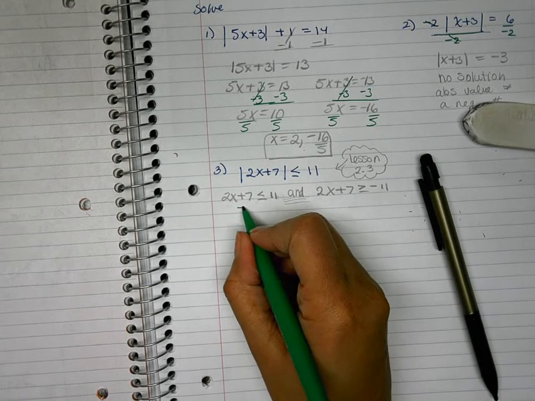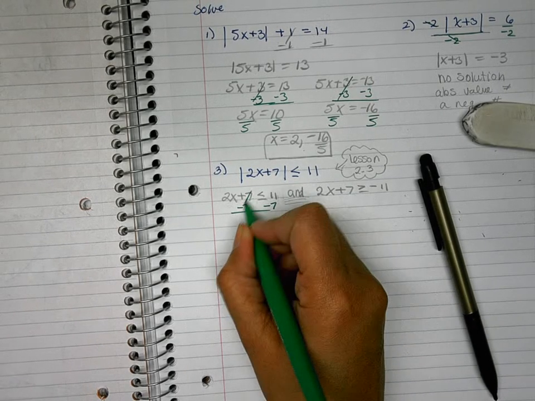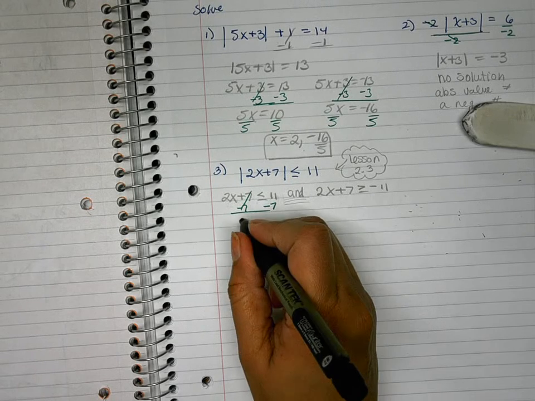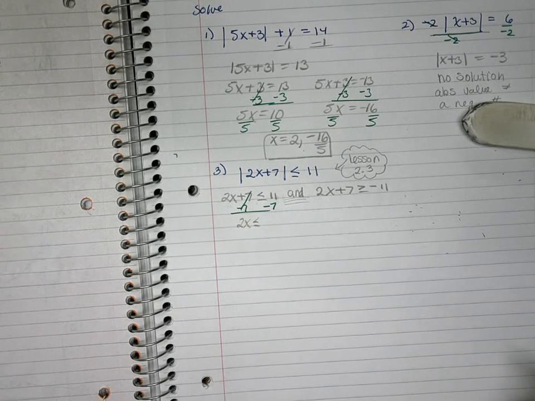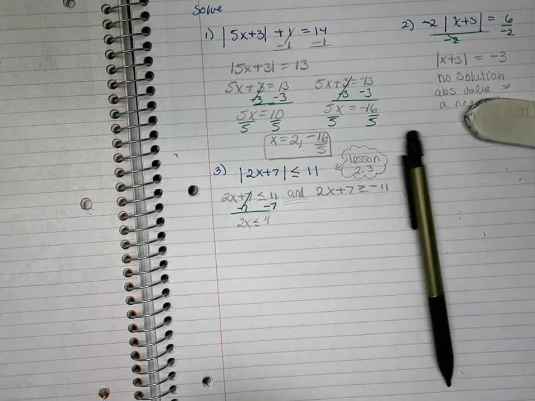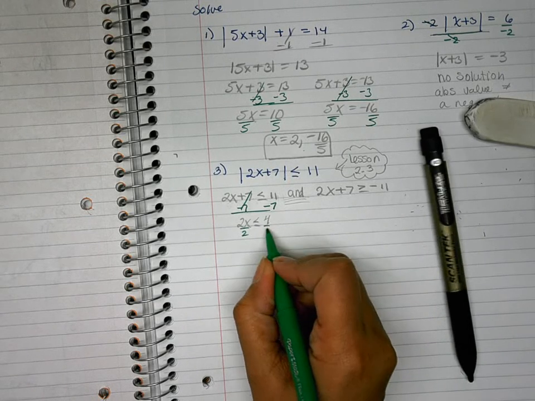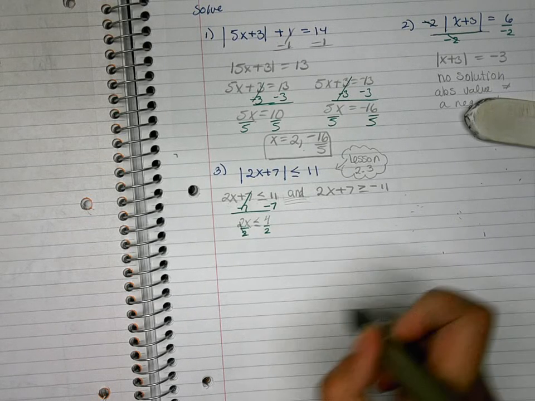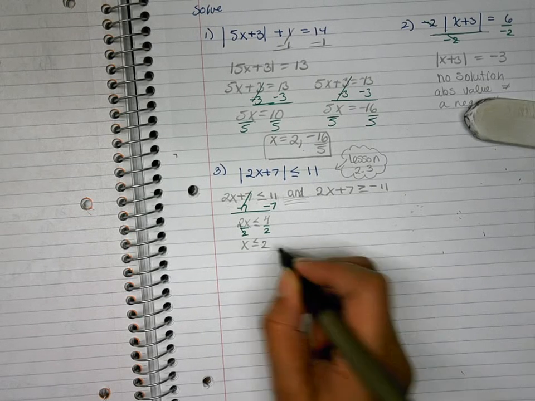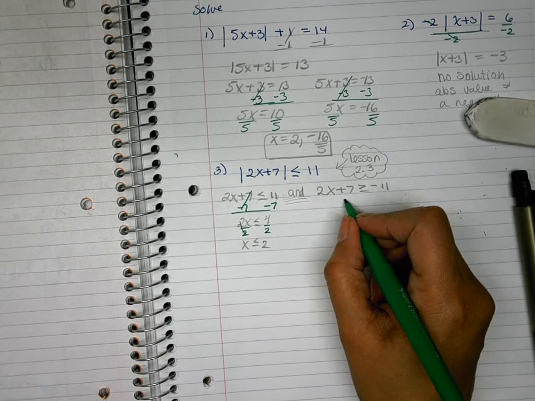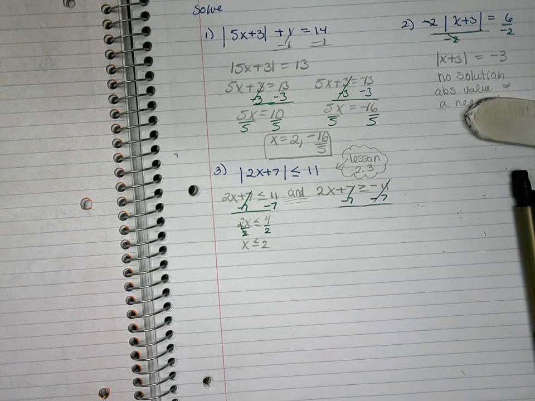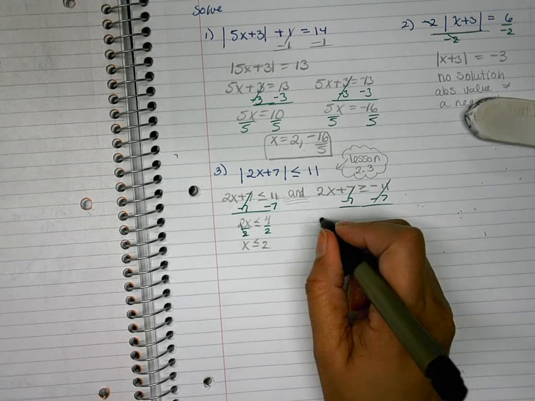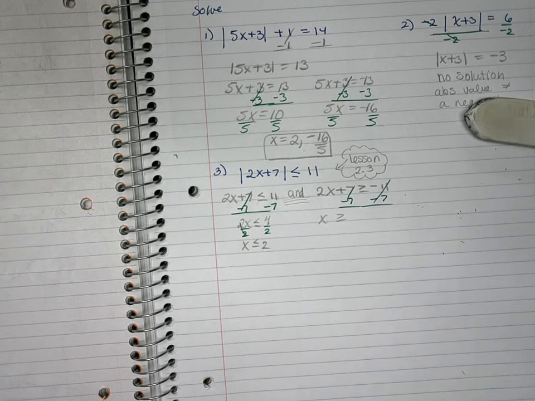Subtract the 7, and then we're going to divide by 2. 2x is less than or equal to, what's 11 take away 7? 4. Divide by 2 is 2. And then this one here, we're also going to subtract the 7, but this time we get what? Oh, I crossed out the wrong thing, but it's okay. 2x is greater than or equal to what?